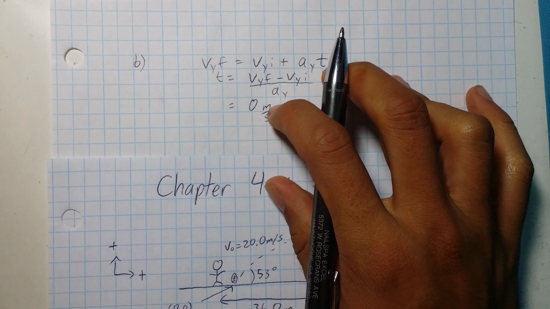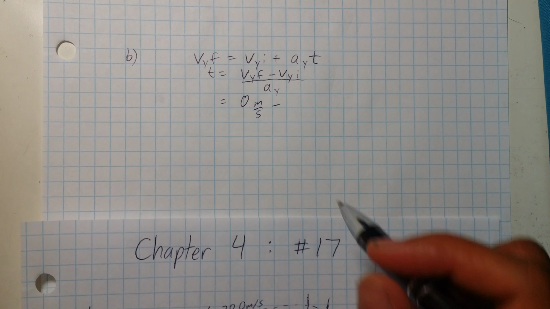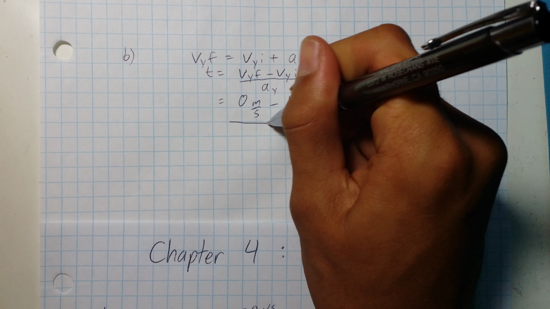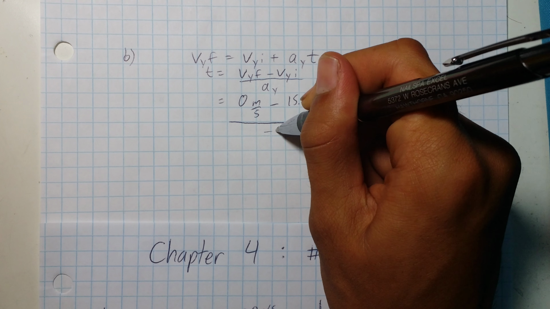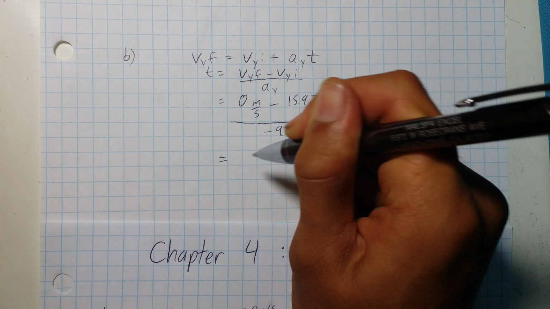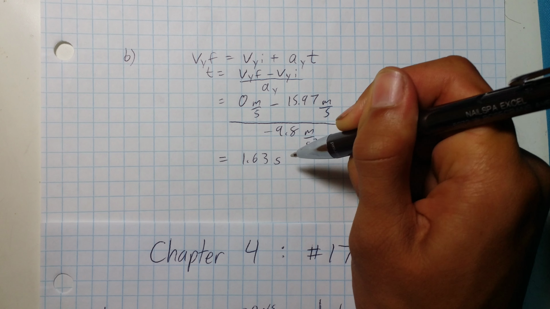The initial velocity in the y direction is what we calculated before, 15.97 meters per second. And we are going to divide that all by the acceleration due to gravity. And that gives us an answer of 1.63 seconds.